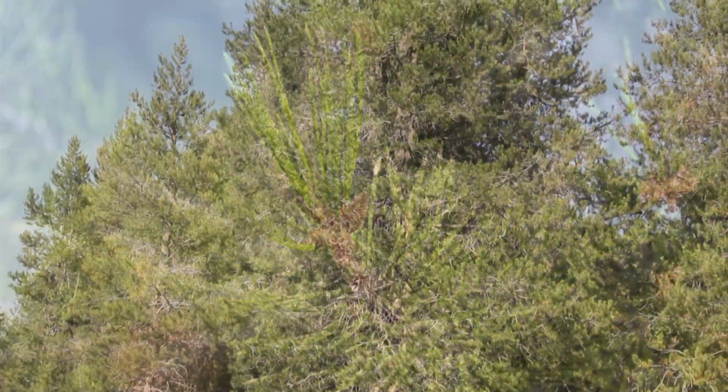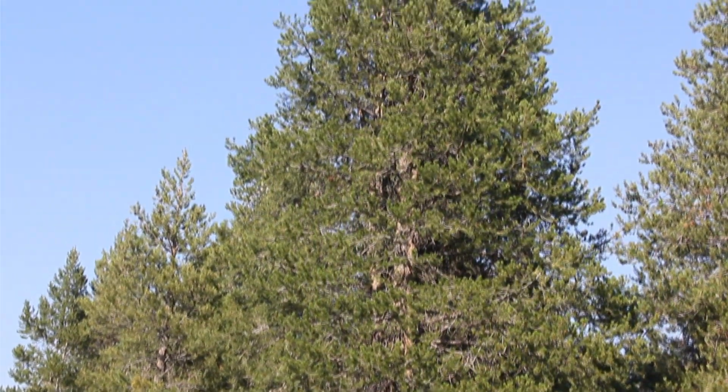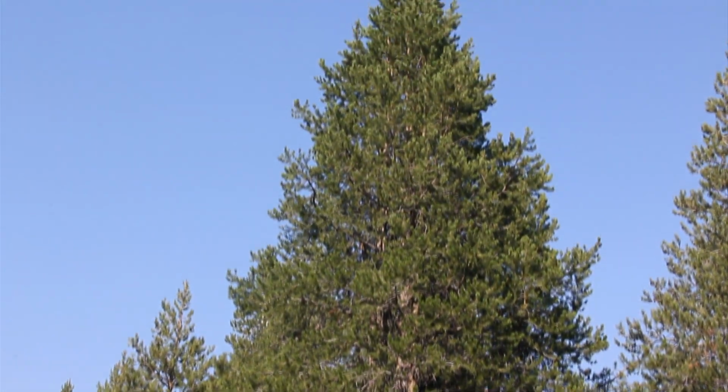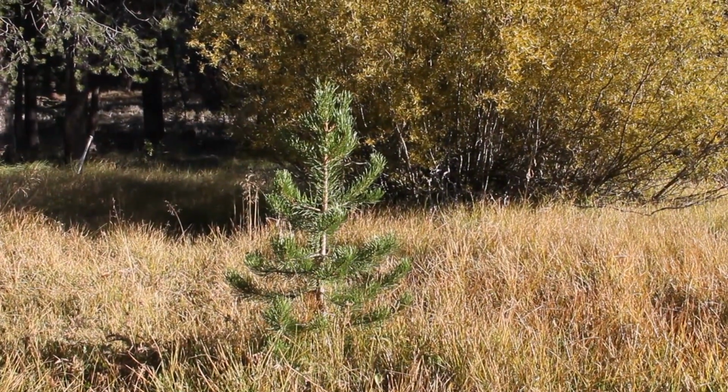I can study how the relationship between endophytes and conifers develops over time. For example, an established tree like this one may need more bacteria to help it survive drought and disease, whereas a young tree, who knows, maybe they need more growth promoters. But I guess I'll find that out as the study progresses.